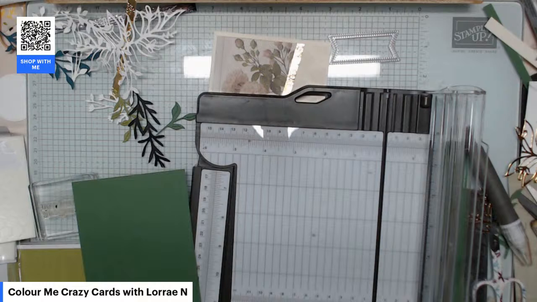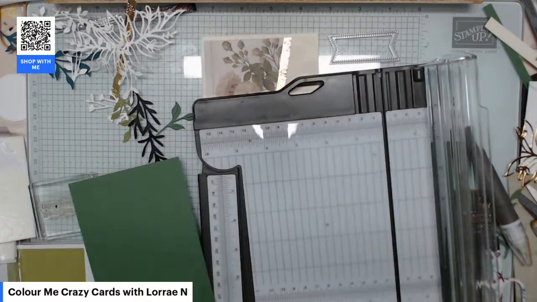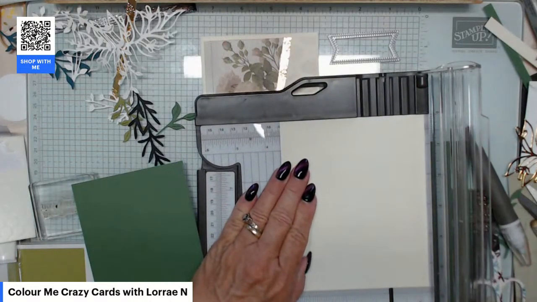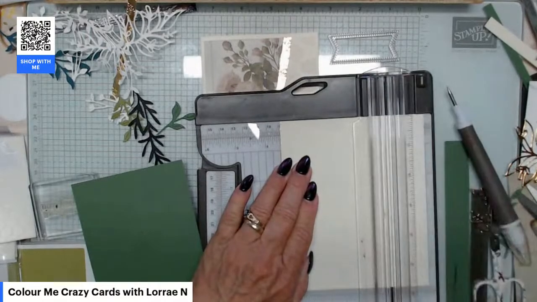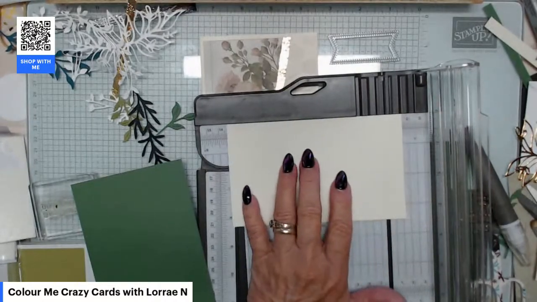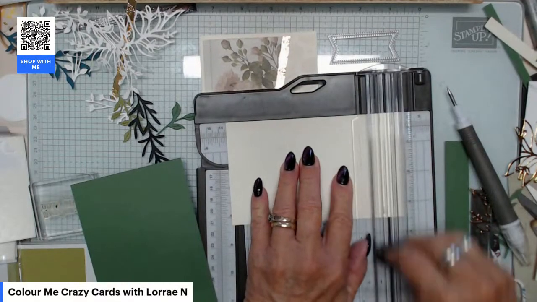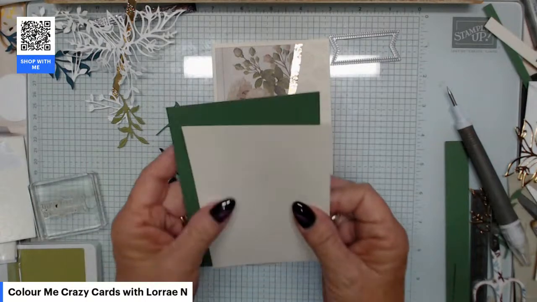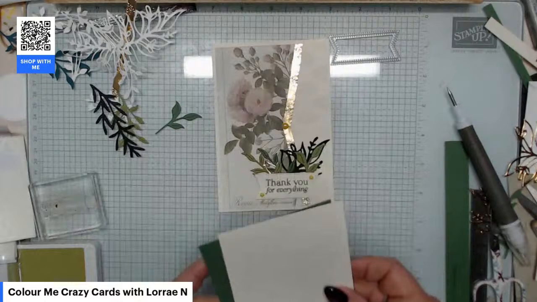I'm going to do cream. This one, and this one I'm going to do at 3.5 by 5.25. So 3.5 by 5.25. I'm going to stick this one onto here so that we get a bit of an edge.